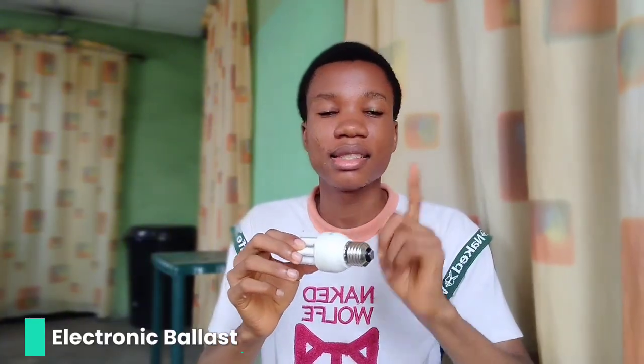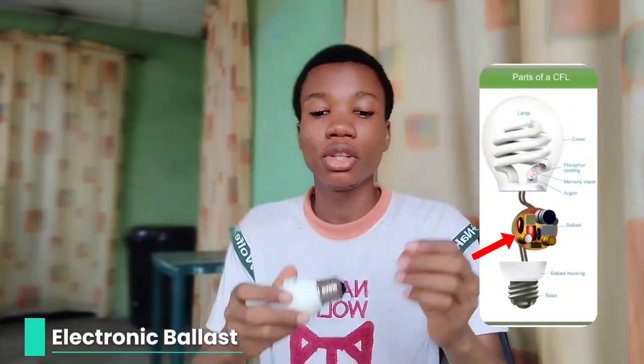Now, firstly, what you have to know is that there's an electronic ballast. Yeah, there's an electronic ballast inside of this CFL bulb that steps down the voltage and gives a certain voltage to the tube for the tube to light up. But first off, let's explain what actually happens in the tube. Then we are going to explain how the ballast actually works.